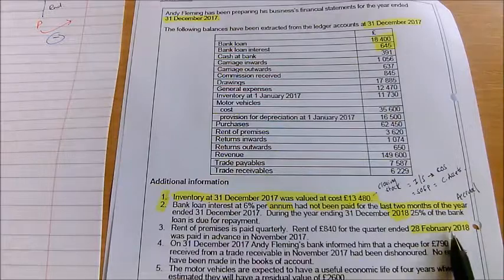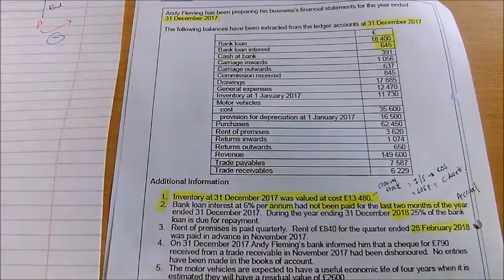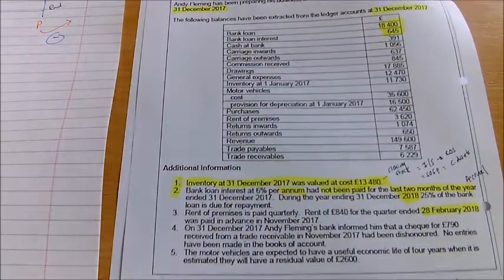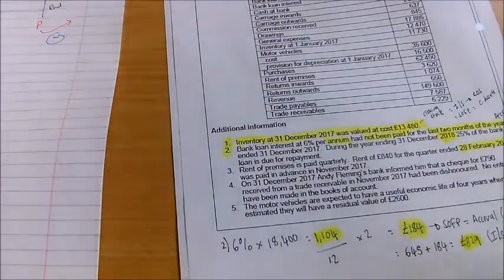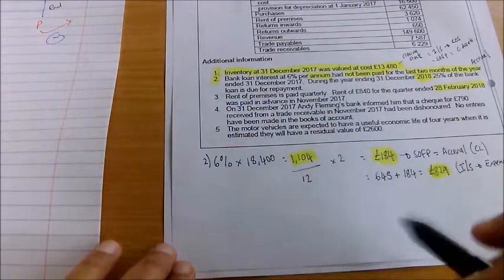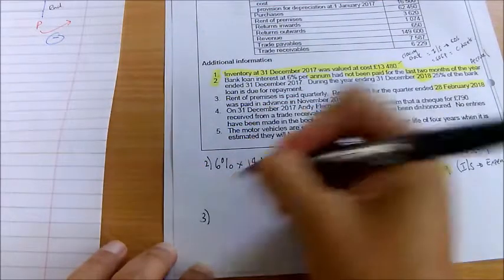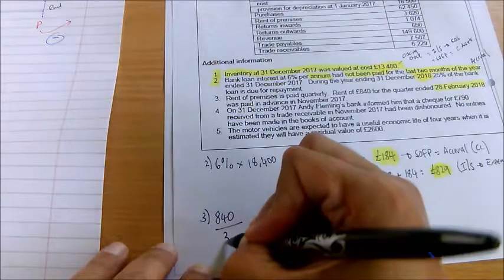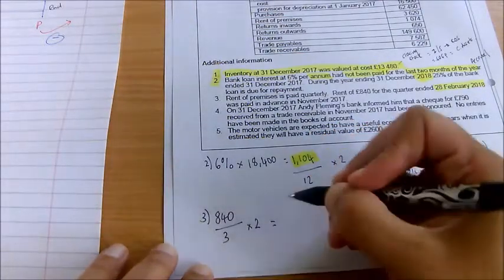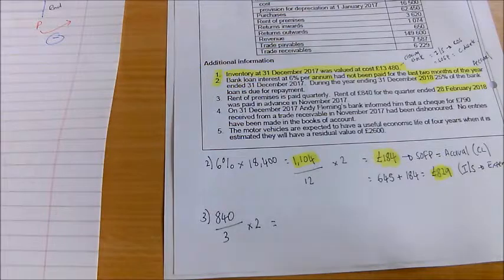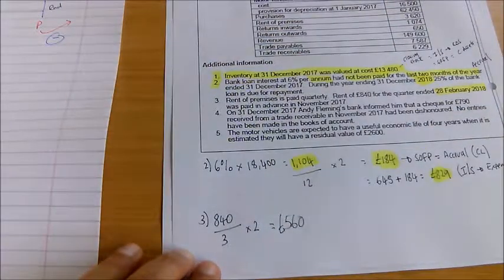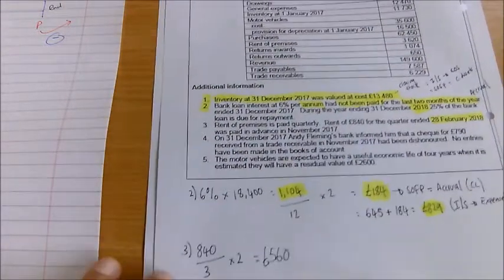Okay, so January, February is not included in our financial year. We do not want to include that amount of rent, those 2 months' worth of rent, within our financial year. So how do you work out what is 2 months of £840? That's relatively straightforward. So for number 3, you do 840 divided by 3 months, because this covers a 3 months payment, times by 2 months, which is an overpayment, i.e. a prepayment. So the amount that you've overpaid is £560. Okay, that covers January and February rent.